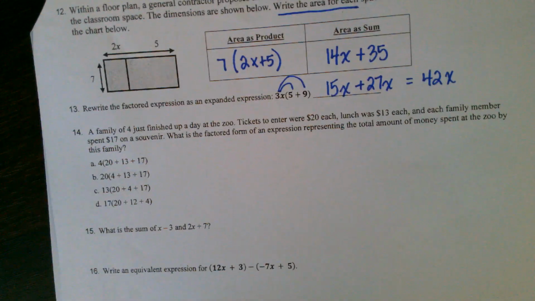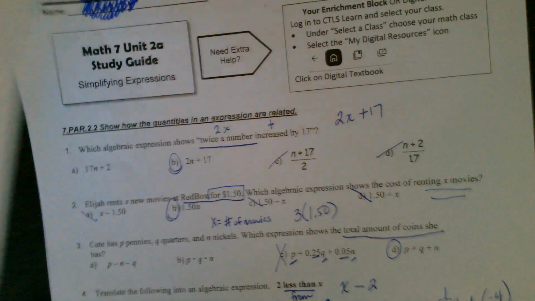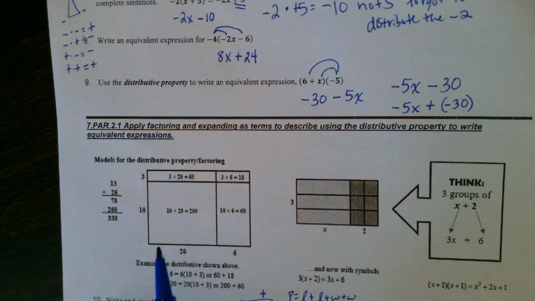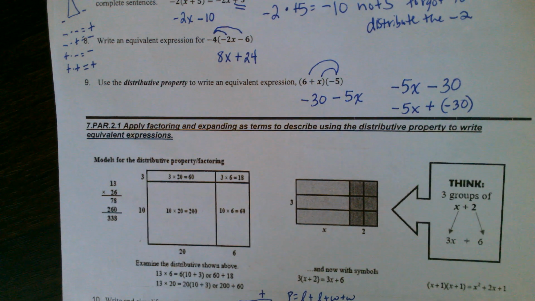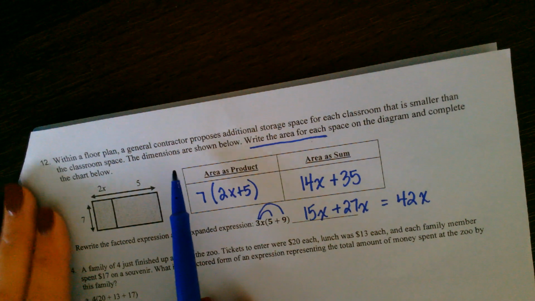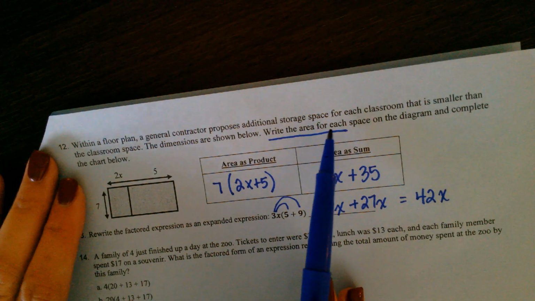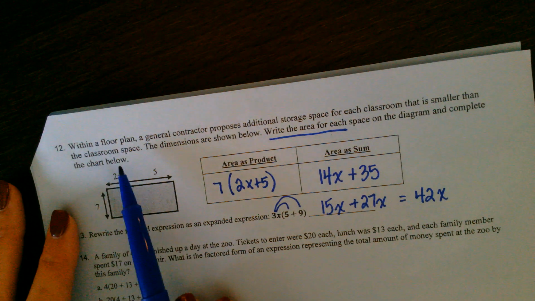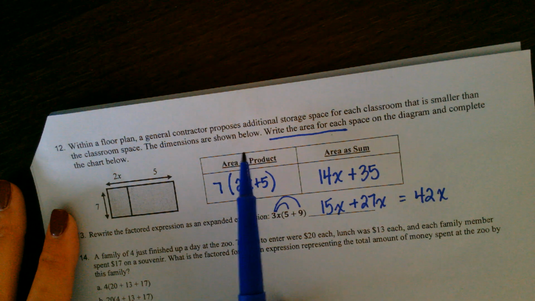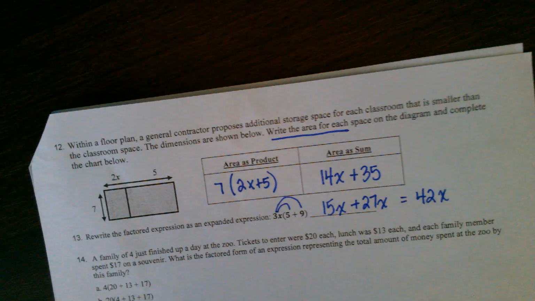Part 2. I'm working on this standard that we were doing on the first video, factoring, using distributive property, making equivalent expressions with algebra. So I completed this one at the top. You have, within a floor plan, a general contractor proposes additional storage space for each classroom that's smaller than the classroom space. The dimensions are shown below. What is the area of each space?